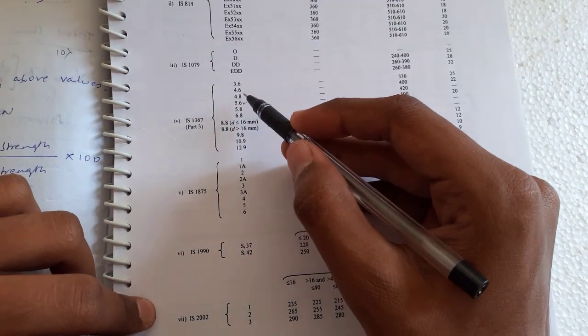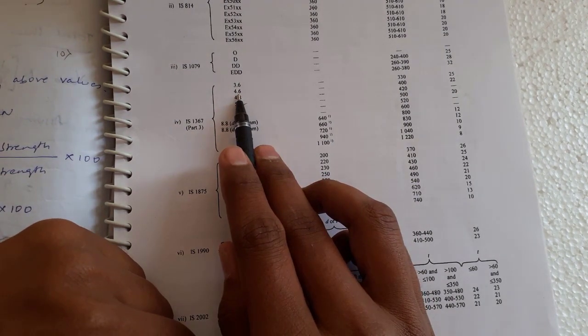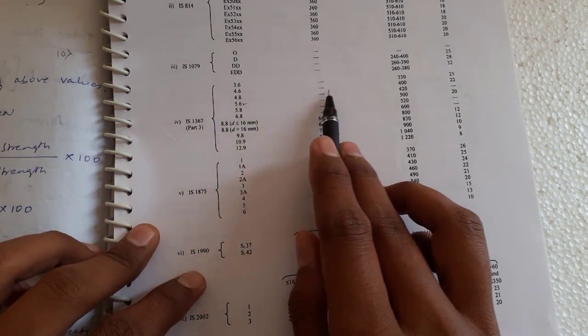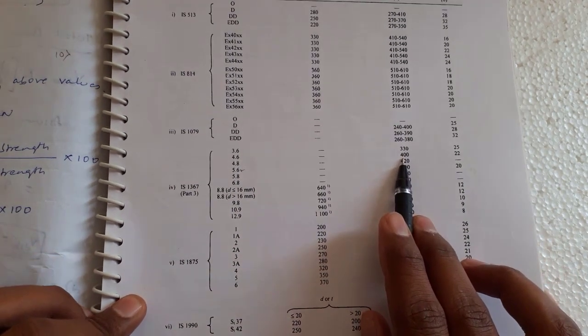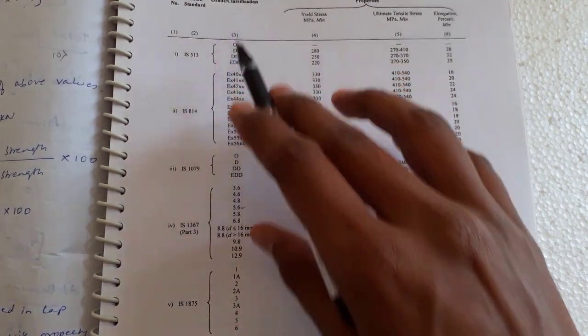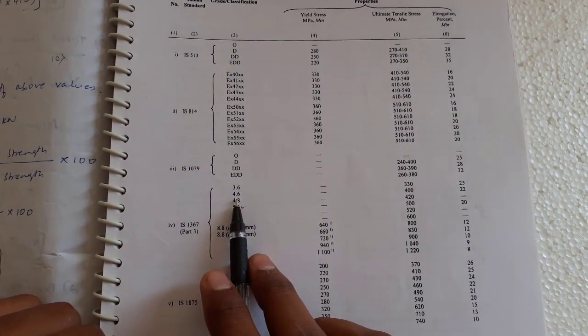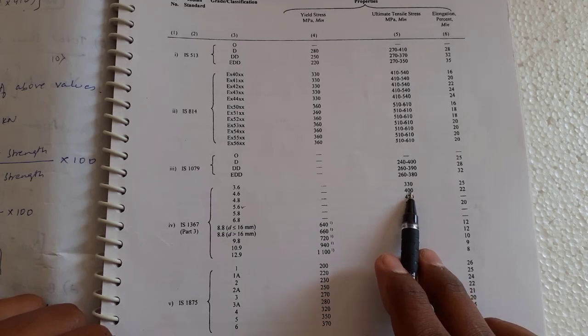IS 800. So this is your page number 13, IS 800. The property class is over here. The property class they have given is 4.6. If the property class is 4.6, then the ultimate tensile strength of the bolt is 400 Newton per mm square. This is the ultimate tensile strength, and this is the grade or classification. If the property class is 4.6, then the value of FUB is 400 Newton per mm square.